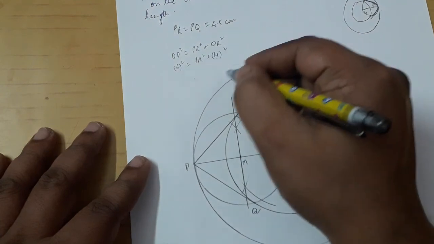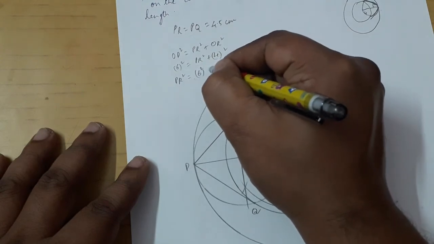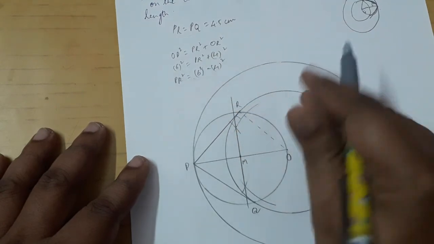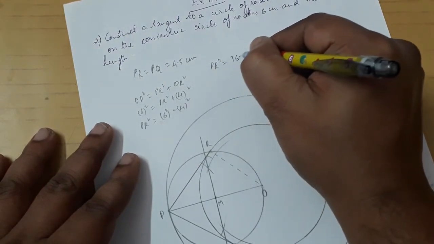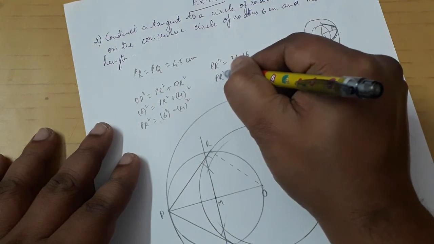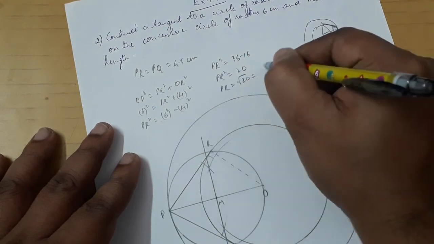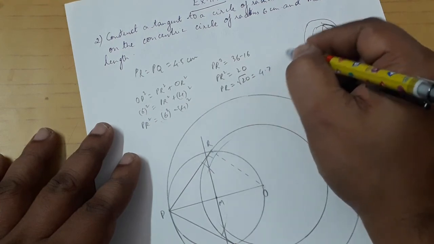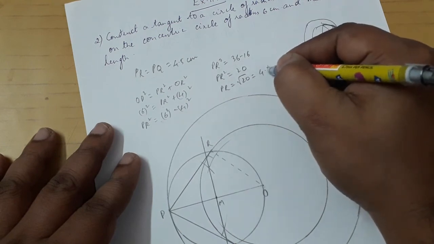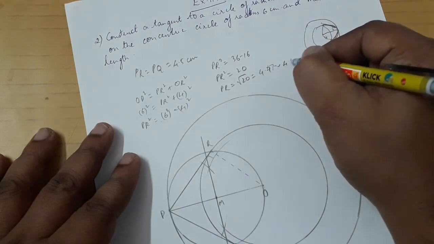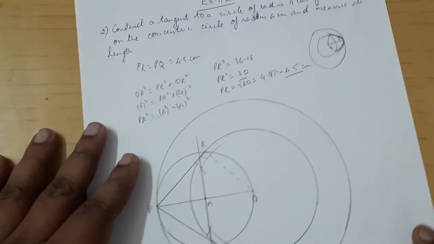So PR square will become 6 square minus 4 square, in other words, 36 minus 16, and PR square will be 20. So PR will be square root of 20, which comes to around 4.47, which is equivalent to 4.5, which is what we got by measurement as well.